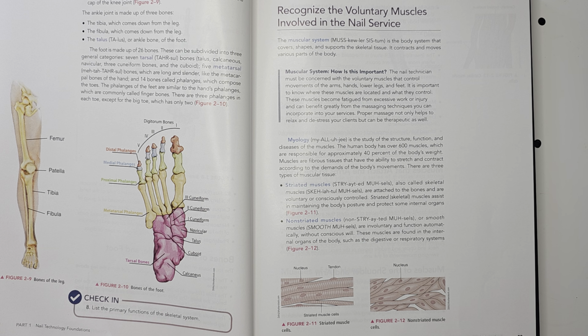Myology is the study of the structure, function, and diseases of the muscles. The human body has over 600 muscles, which are responsible for approximately 40% of the body's weight. Muscles are fibrous tissue that have the ability to stretch and contract according to the demands of the body's movement. There are 3 types of muscular tissue.